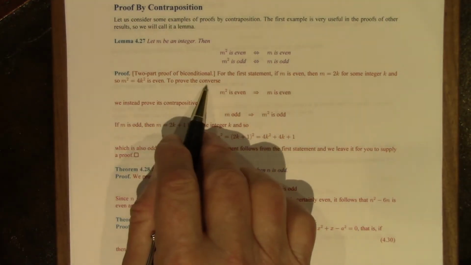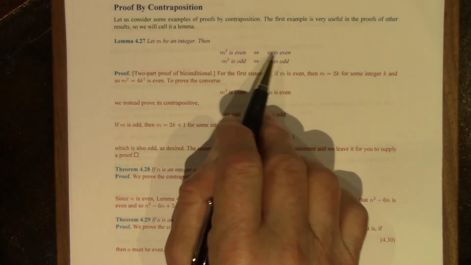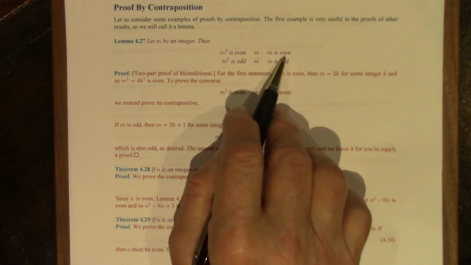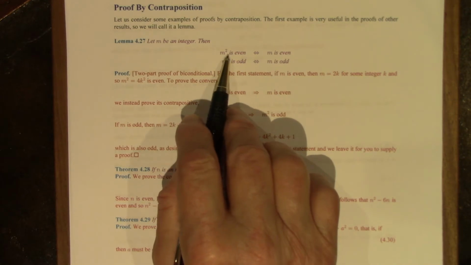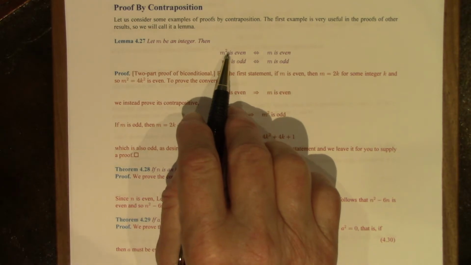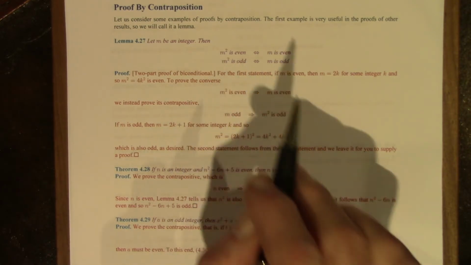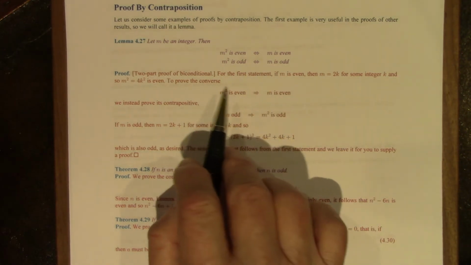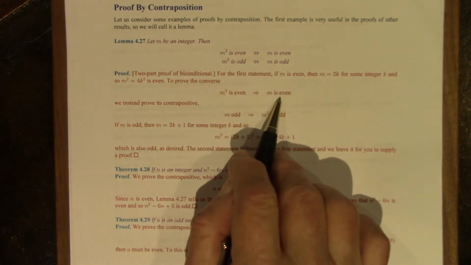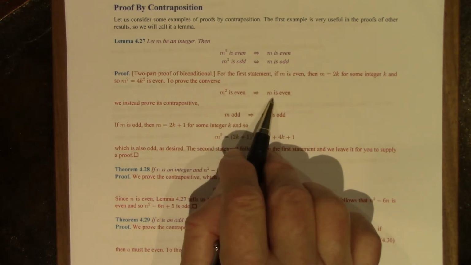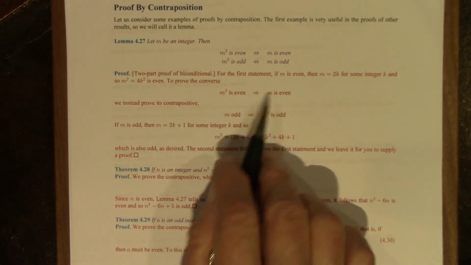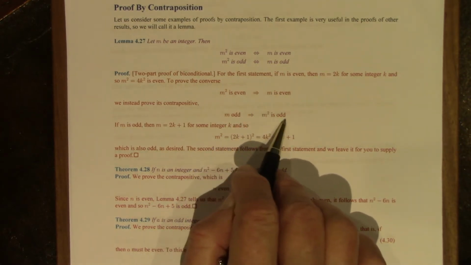To prove the converse, which is m squared even implies m even, that's a little trickier. To write m squared equals 2k is not going to help, because if we take the square root, we're not going to get anything meaningful for us. To prove this, it turns out to be easier to prove the contrapositive, which is m odd implies m squared is odd.